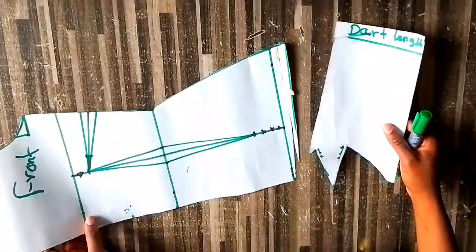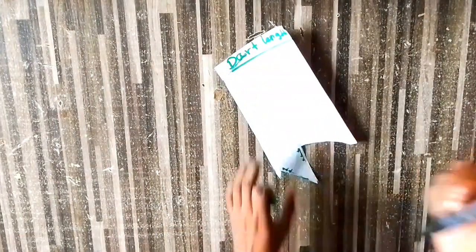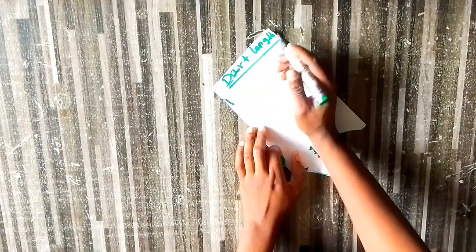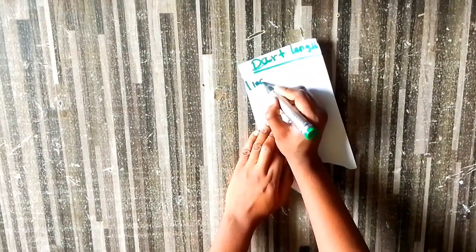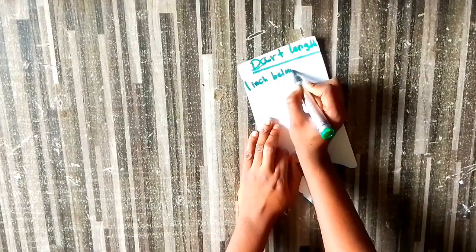I'll just use this pattern paper that I drew in the previous video to demonstrate it. The dart length, the formula is 1 inch below your bust point. This is standard. When you're making any bustier, anything, you come down by 1 inch.